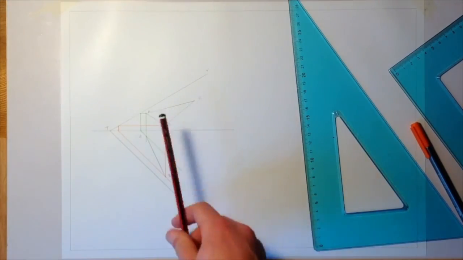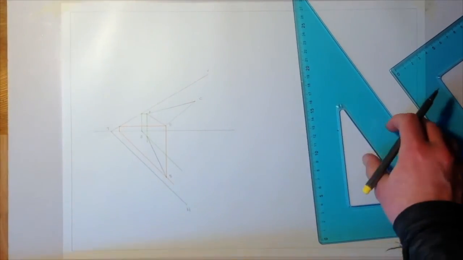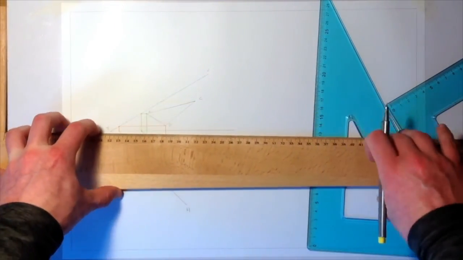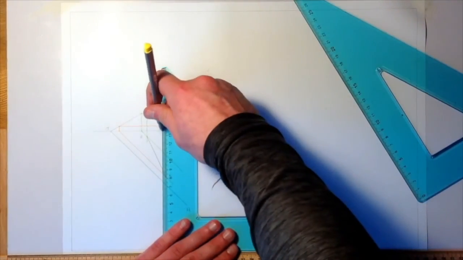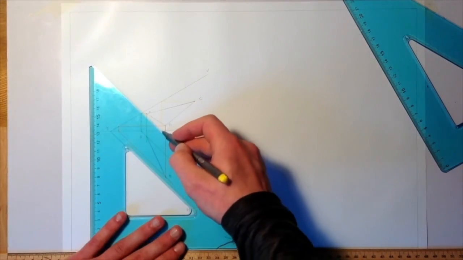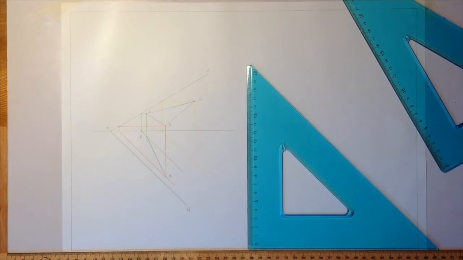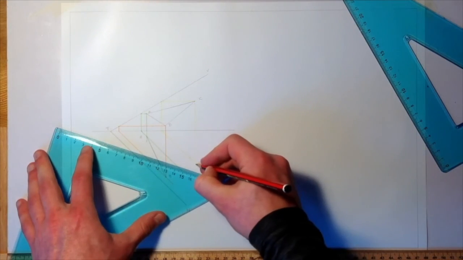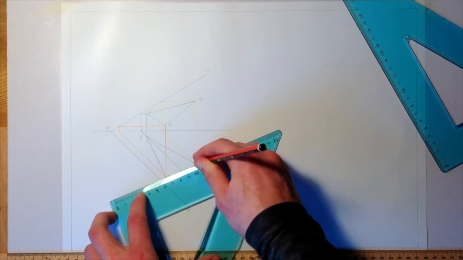If I want to find that triangle down in the plan, what I'm going to do is bring that point C across to hit my vertical trace. I am then going to come straight down again, and then come parallel to the horizontal trace again, and come down from my C, and there you'll see that if I join those up, I've now brought my triangle that I was creating in the elevation down into the plan.